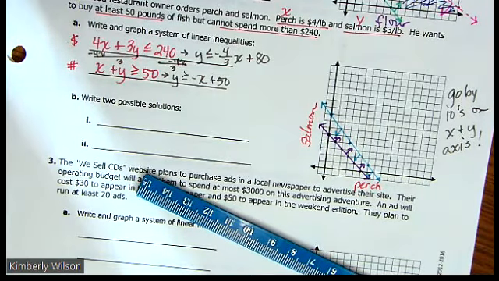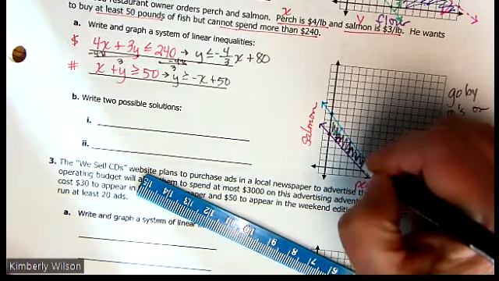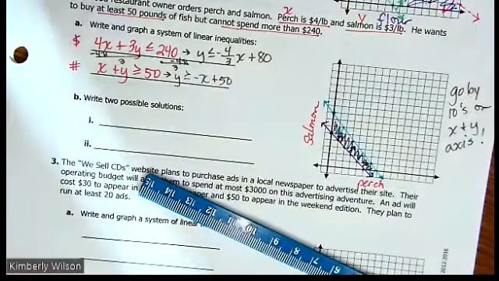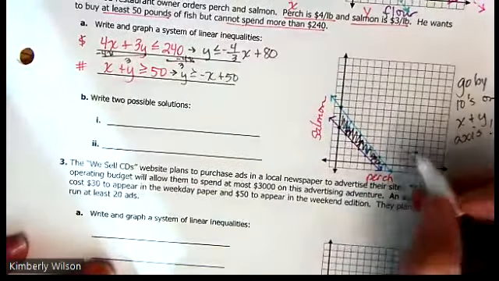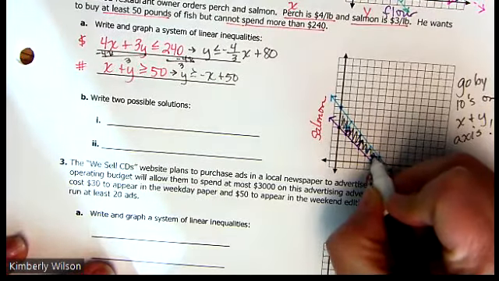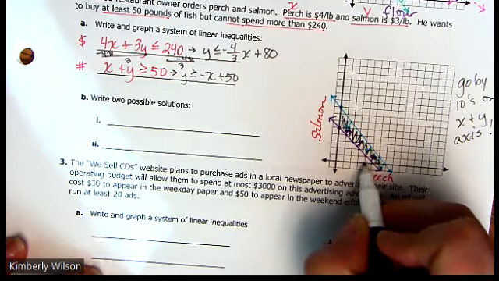So my solutions will just be in this area here. Okay, so we've got to find some solutions. I'm going to find a point. I can pick this one right there. So that is 10, 20, 30, 40, 50.